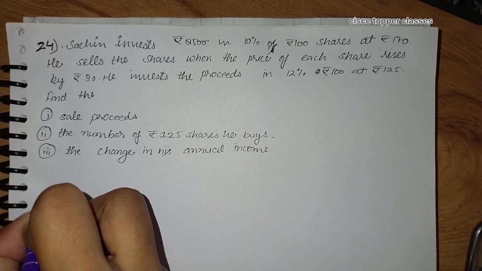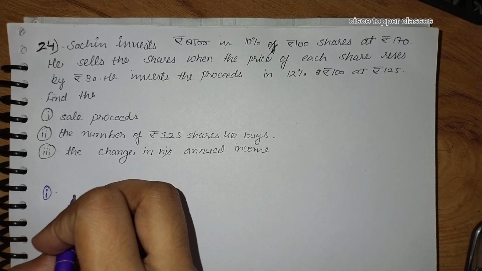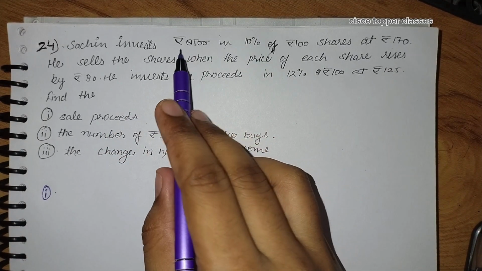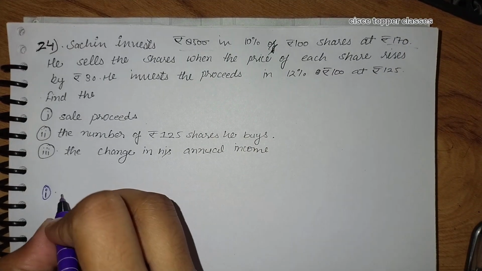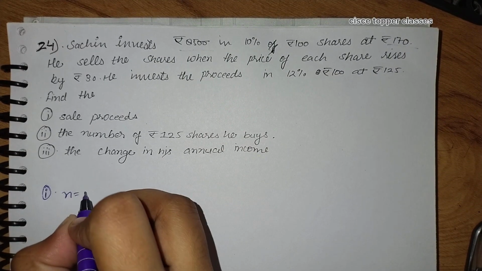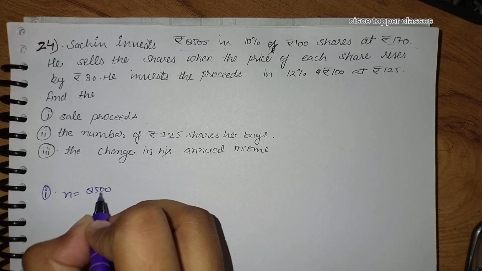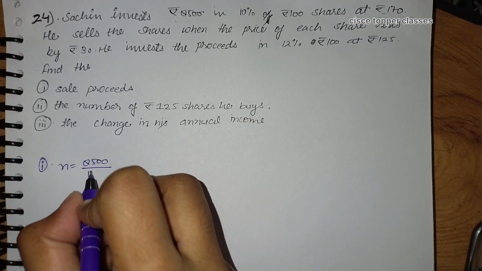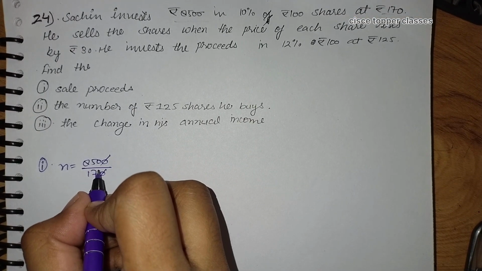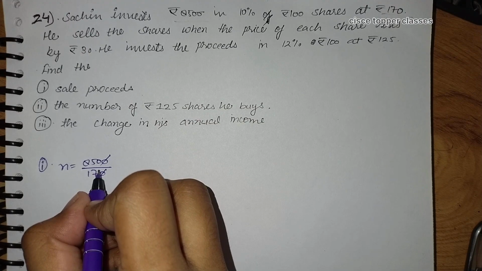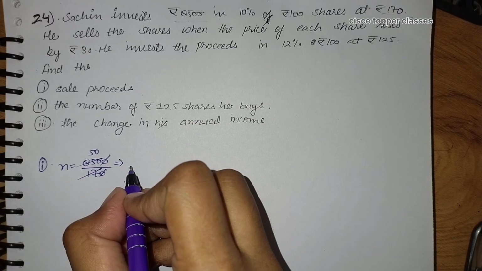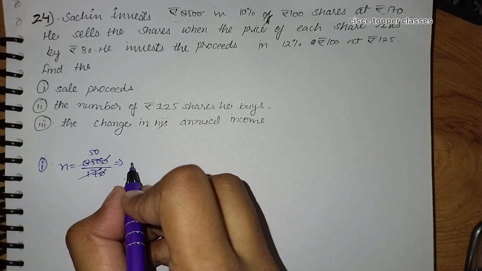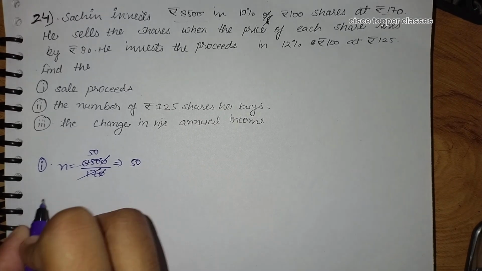To find the sale proceeds in this question, because 8500 is invested at rupees 170 as the market value, from that we can find the number of shares. This will be total investment divided by investment in one share, that is 170. This will cancel out and we will get 50. So 50 is the number of shares in this question.